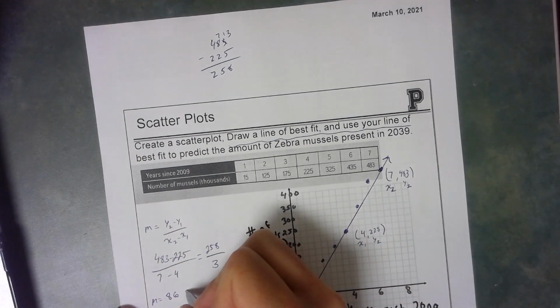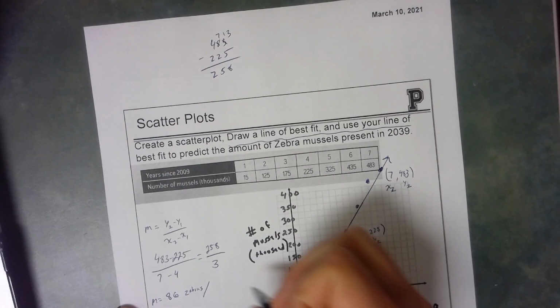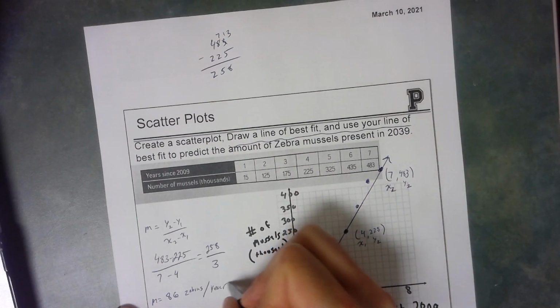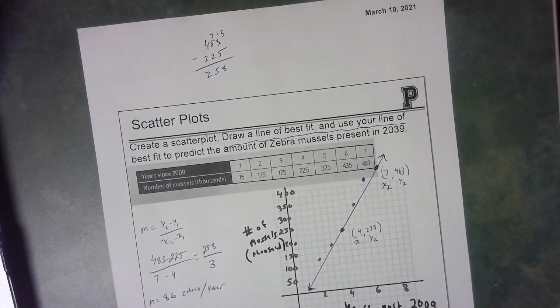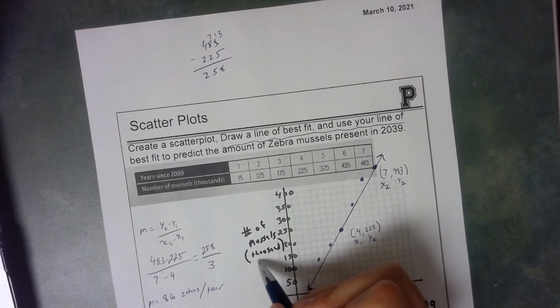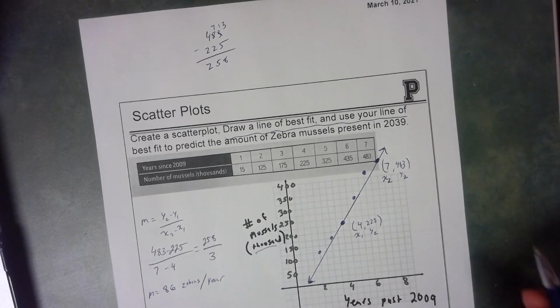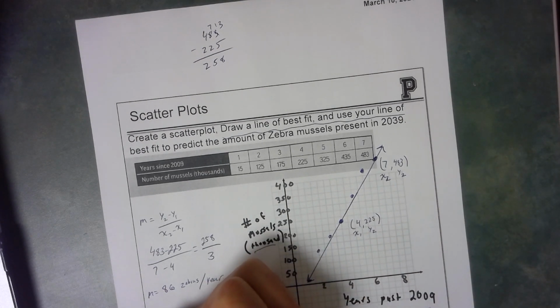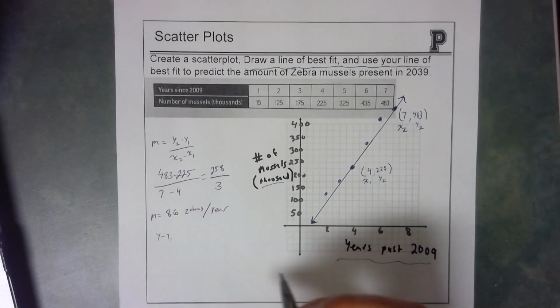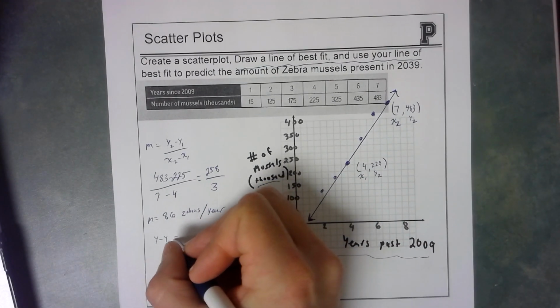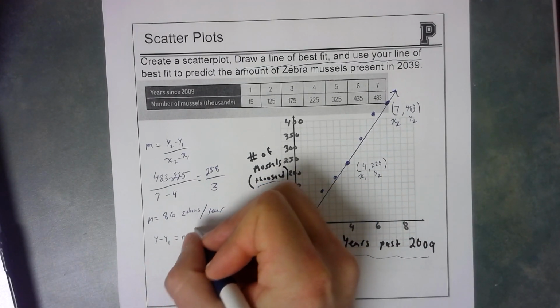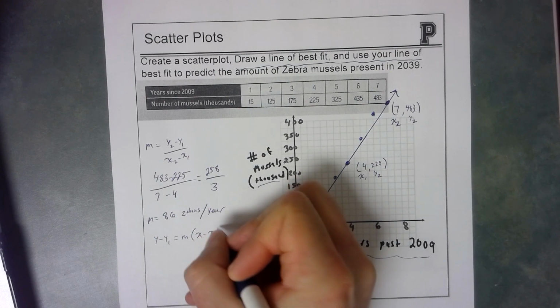And that's 86 zebra mussels per year. All right, based on this lake. All right, and that's actually 86,000, by the way. We are dealing with thousands of units, but we'll just keep that out of our equation. Now, next thing we do is we use point slope. So we've got y minus y1 equals my slope times x minus x1.